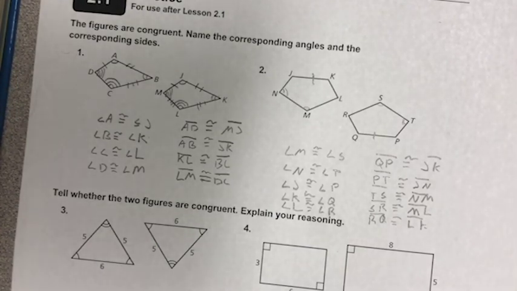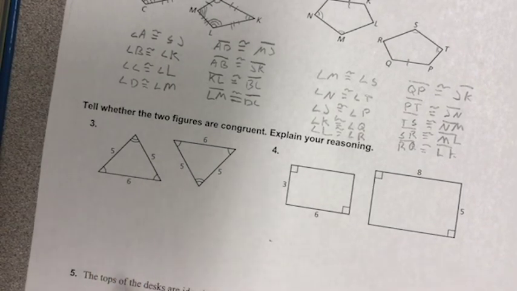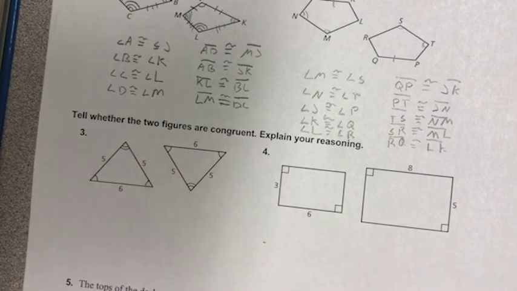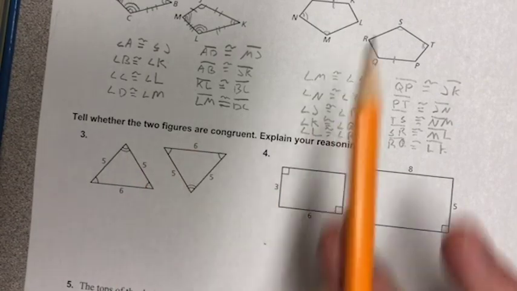All right, so again, that's a lot of work on just two little figures, but this is how we are proving that these two sides are indeed congruent. All right, so let's look at 3. It says, tell whether the two figures are congruent. Explain your reasoning. So first off, if we look at this, we know a couple of things. We know that this angle and this angle are congruent. We know that all of these are congruent, so basically that's good.